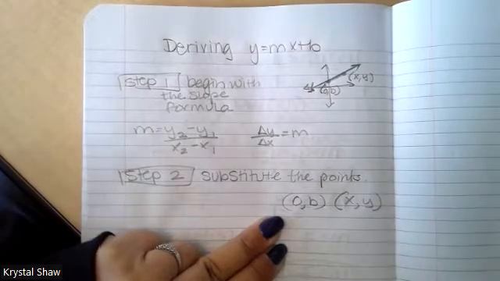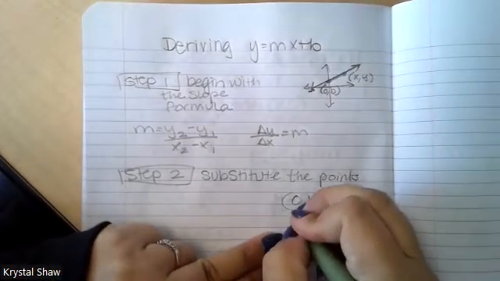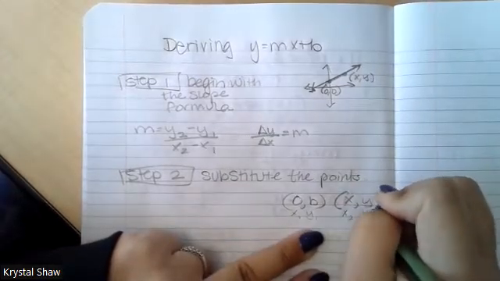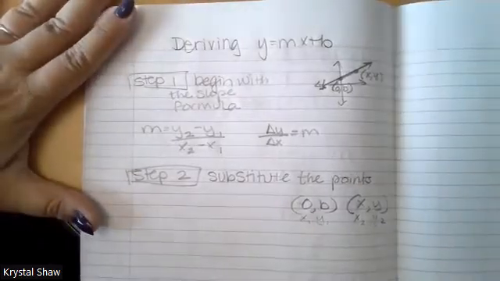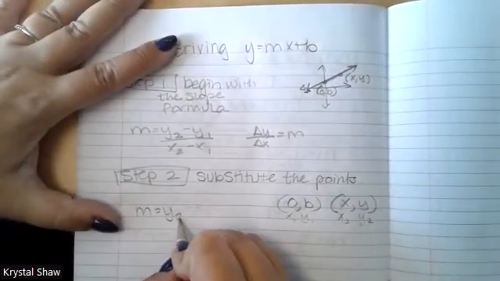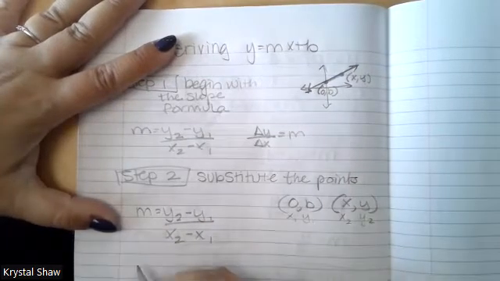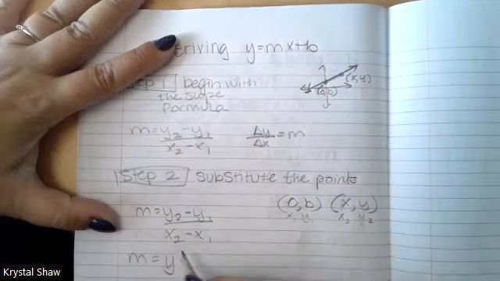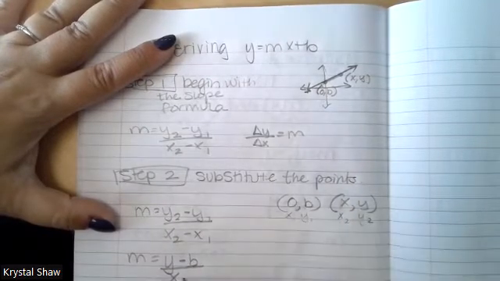We are going to call this x1, y1, and this is going to be x2, y2. So I write my formula, m equals y2 minus y1 over x2 minus x1. M equals y2 is y minus y1, which is b, all over x2, which is x, minus x1, which is 0.